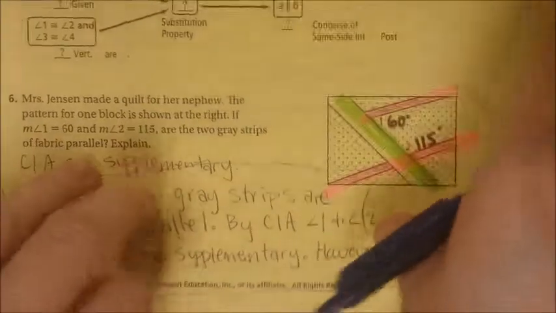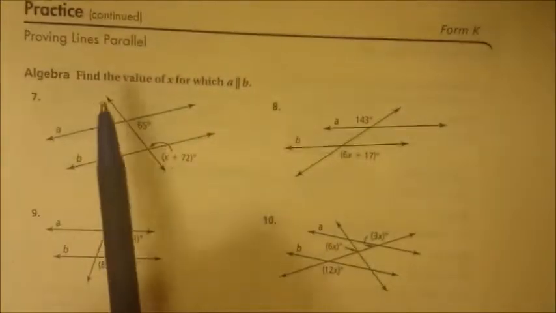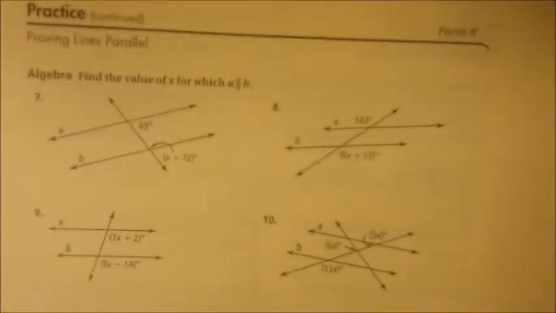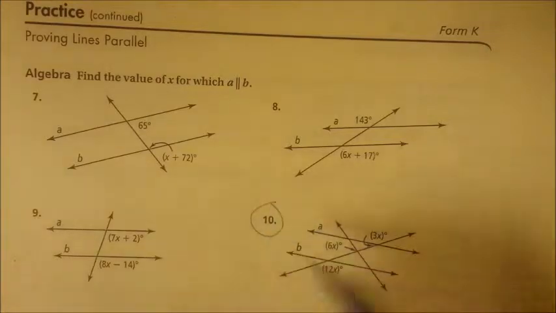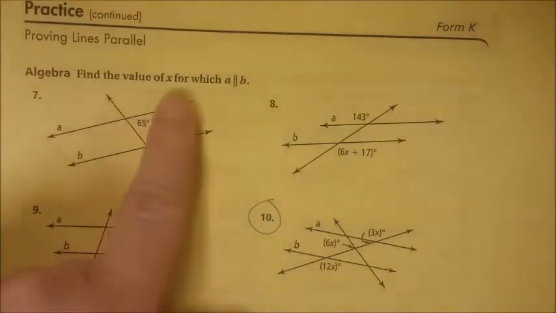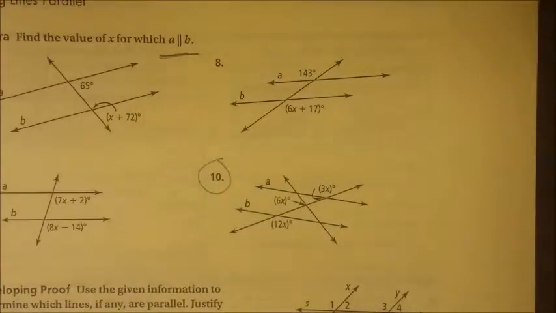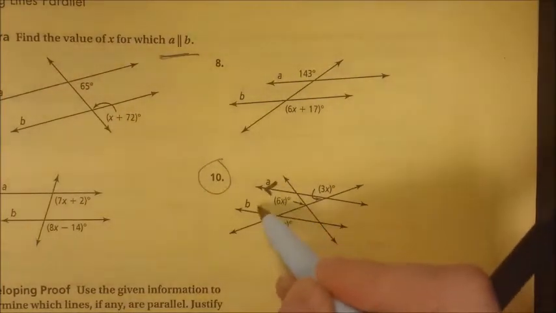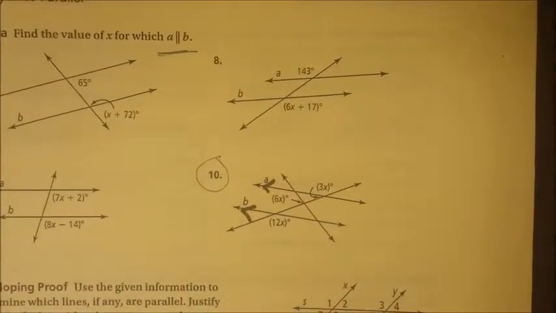Okay, flip it over to the next page. I'll help you with number 10. A couple of problems on this, actually. This page says proving lines parallel. Okay, we're having an autofocus issue here. There we go. Proving lines parallel. We're going to look at number 10. Find the value of x for which given a and b are parallel. So since we're given that, I'm going to mark parallel and parallel. I'll zoom this in a little bit.